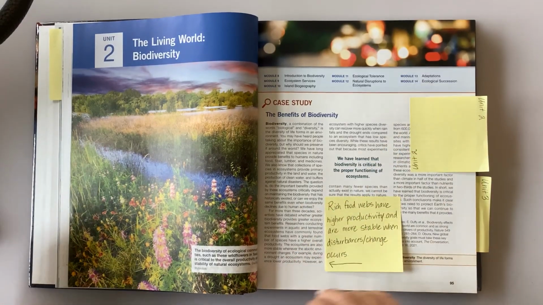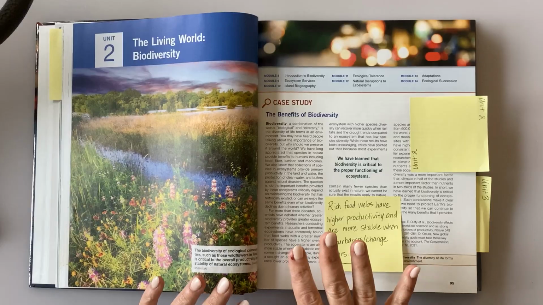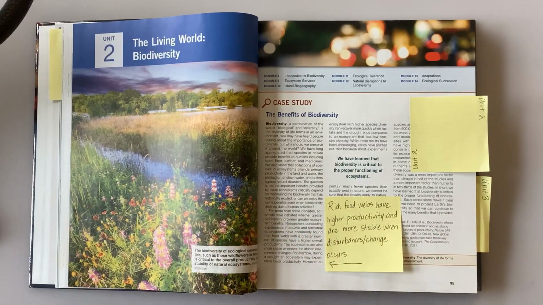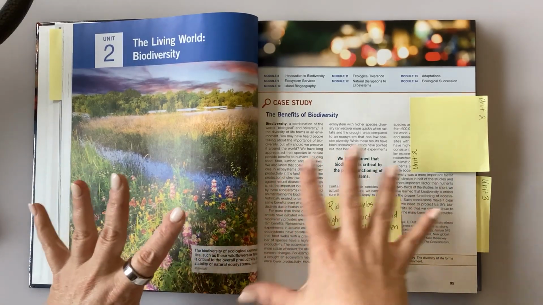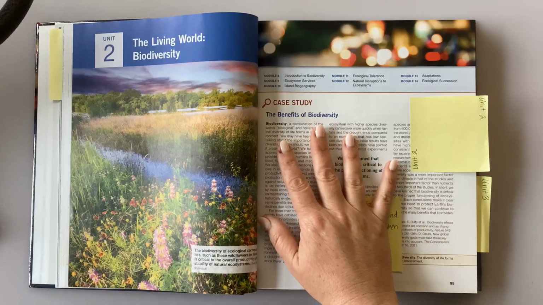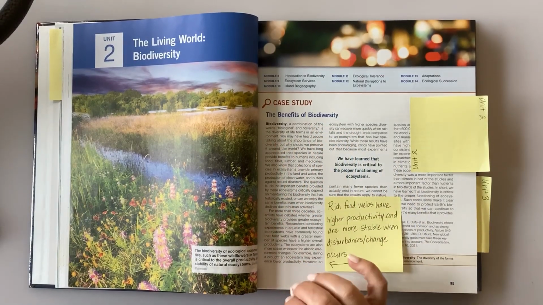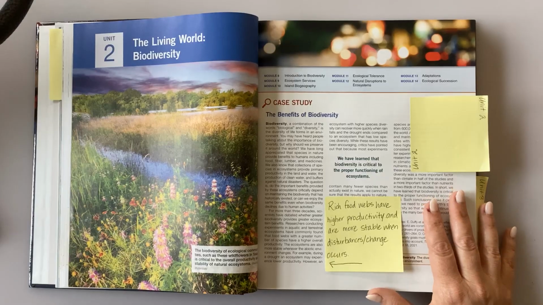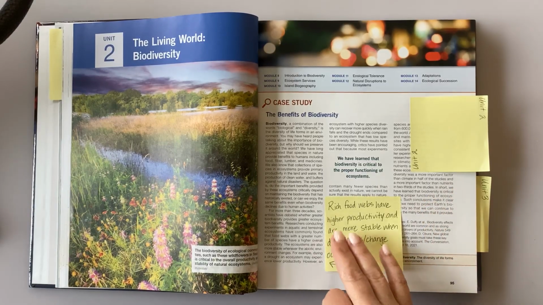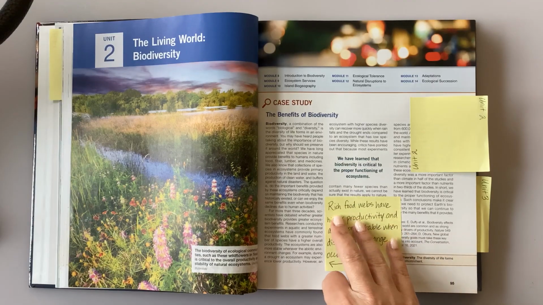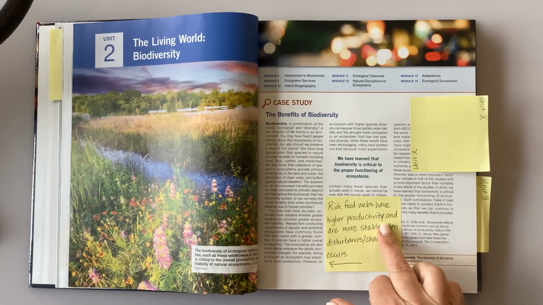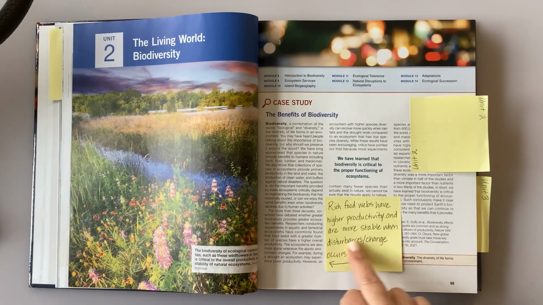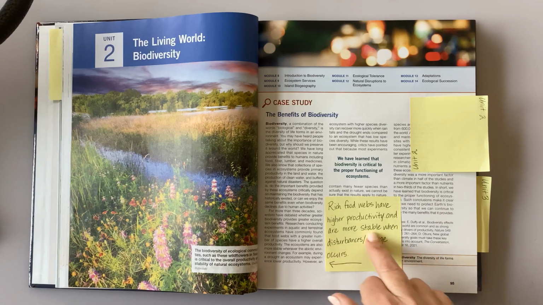Okay, so we're going to start with the benefits of biodiversity, which is the case study at the beginning of the unit. I really like these case studies because they introduce you to the concepts that you're going to be learning about through this unit. So the key point here is that rich food webs have higher productivity and are more stable when changes or disturbances occur within the ecosystem.